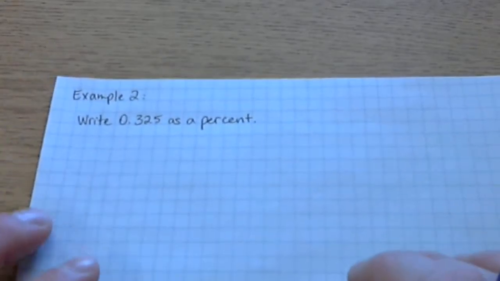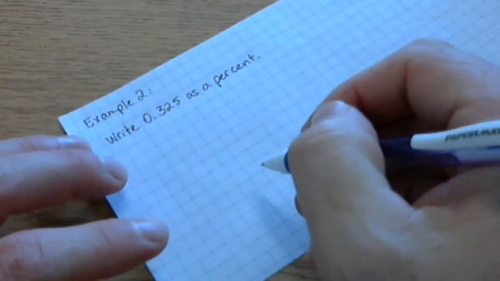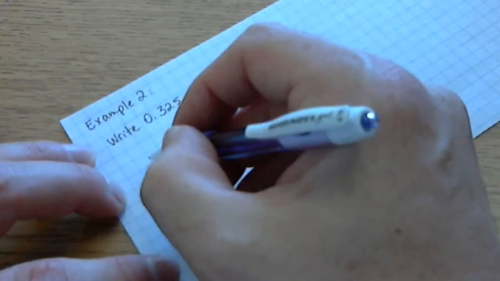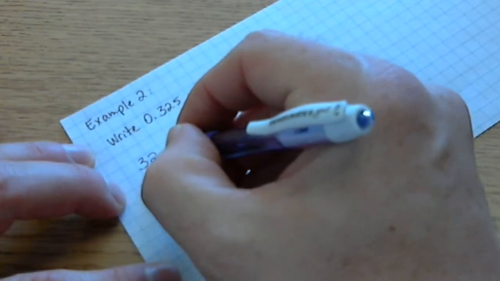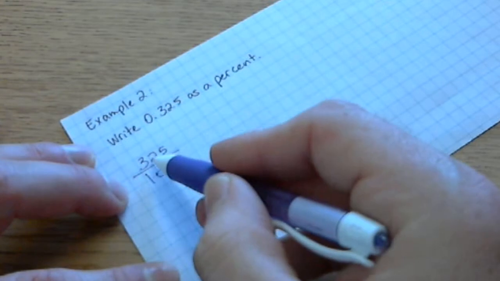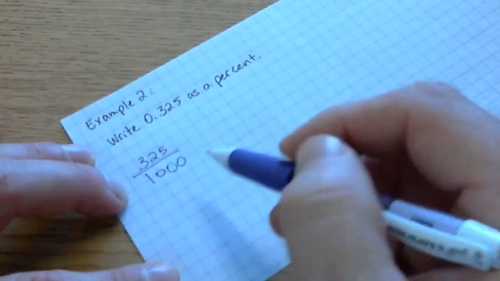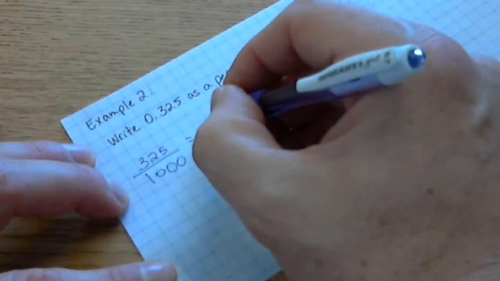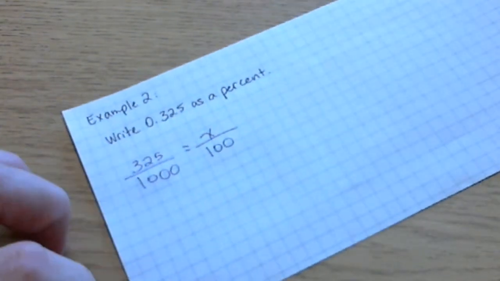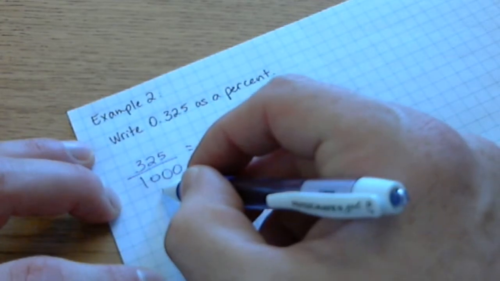In example 2, we're going to be converting this decimal 0.325 as a percent. And so there are a couple different ways to do this. But what I'm going to do is write 325 over 1,000, because this is 325 thousandths. And again, same sort of thing. I want to know what number that's going to be out of 100. Okay?